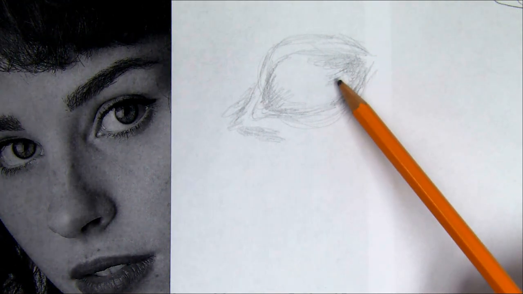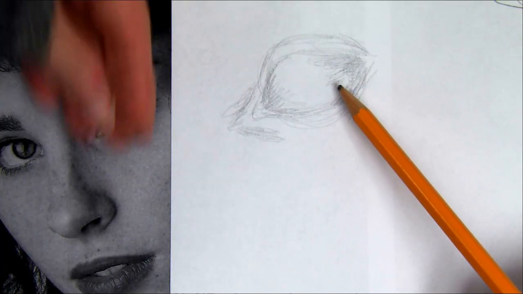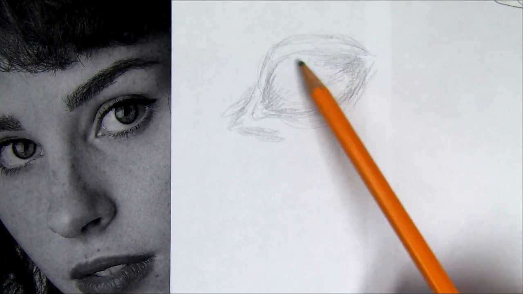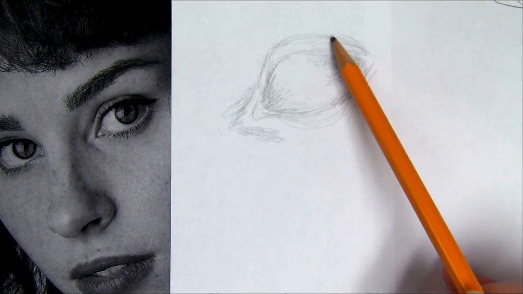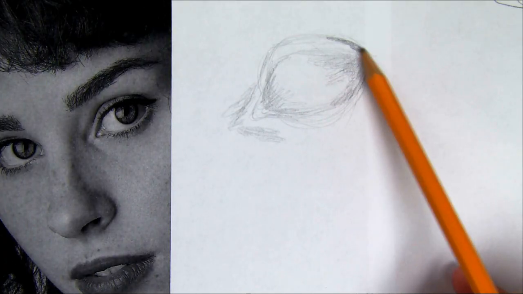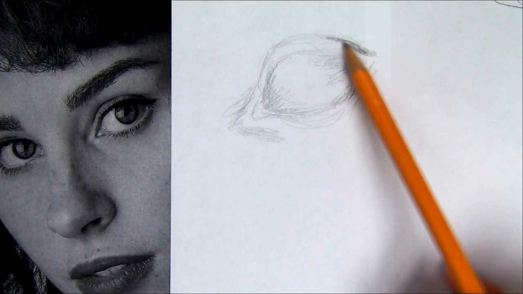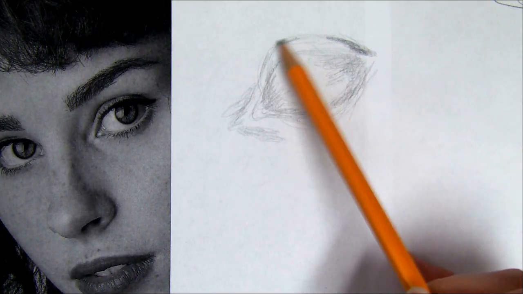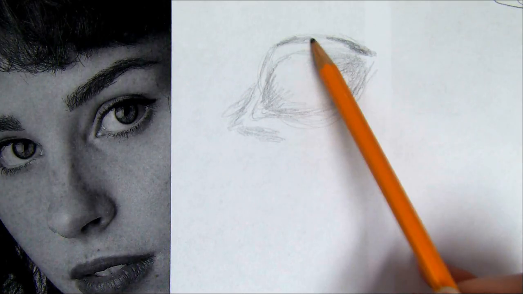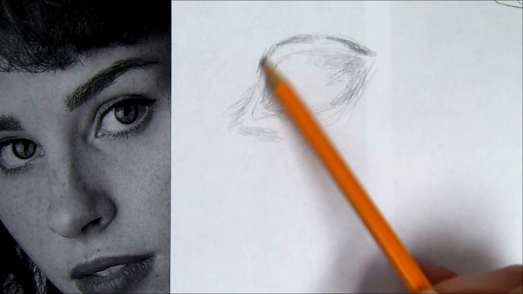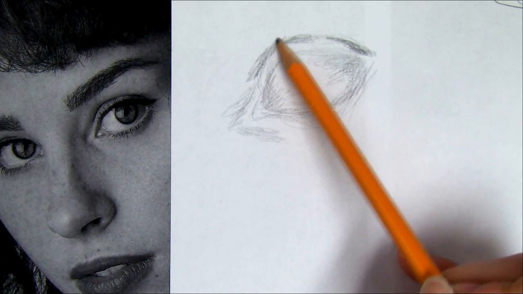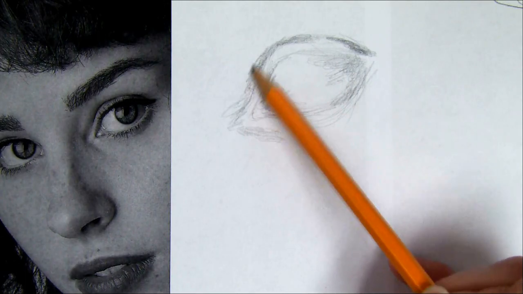In this case, the light source is coming from up here, so it's going to be a little bit lighter on the top. And then as it gets into the creases and on the sides, it's going to get a little bit darker. Anywhere that is shaded because there's a form over the top of it is going to have a shadow.